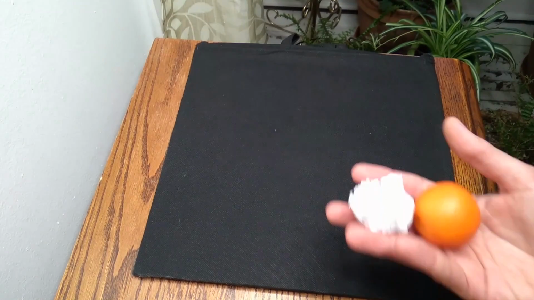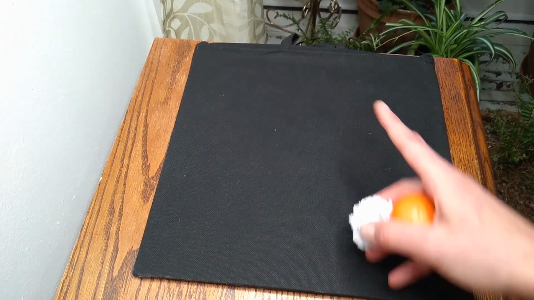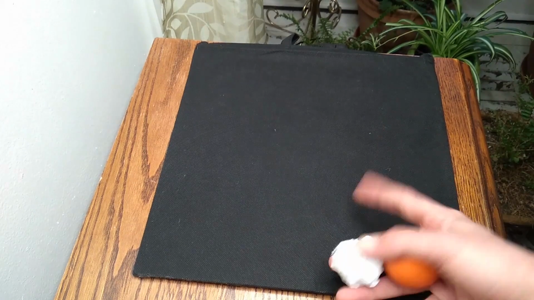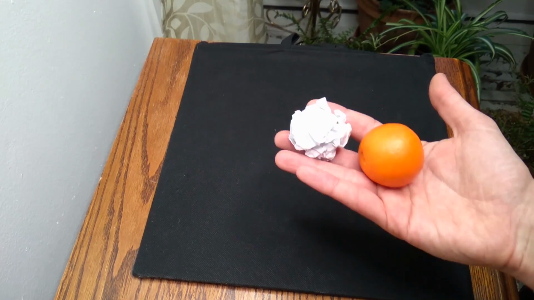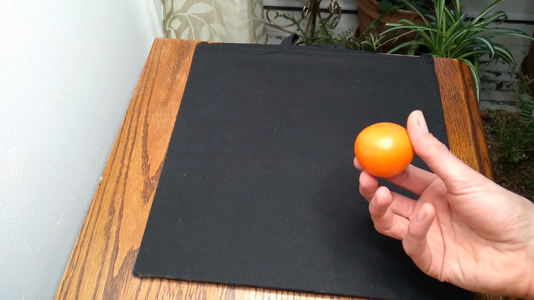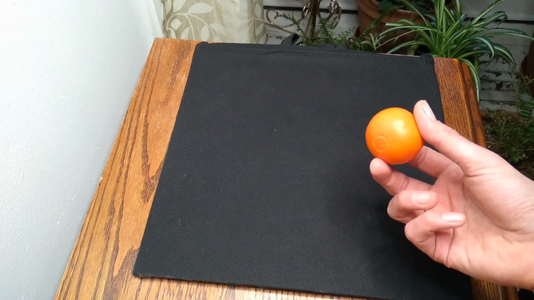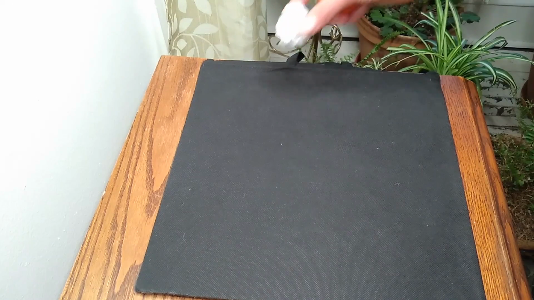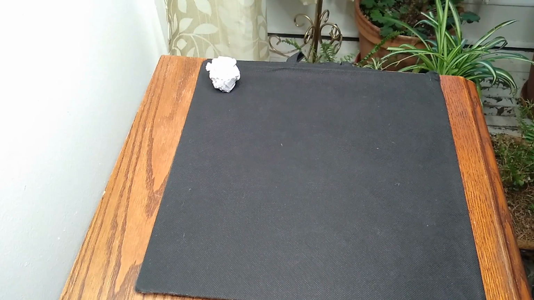Now there were other things happening too, right? There was the force of friction that pushed back against these as they rolled down. But overall, we could see that the second law of motion is true. The orange, which had much more mass and the same amount of force as the paper wad, rolled much quicker. It had greater acceleration.